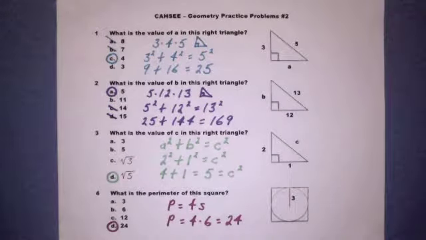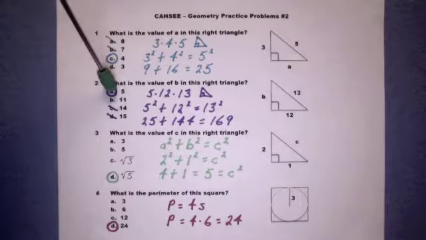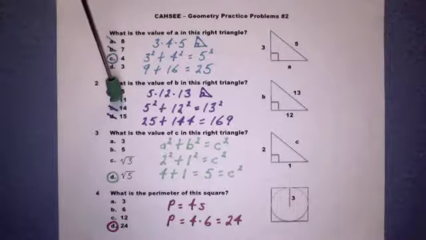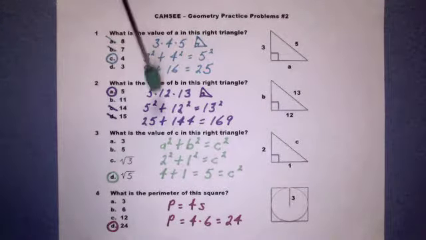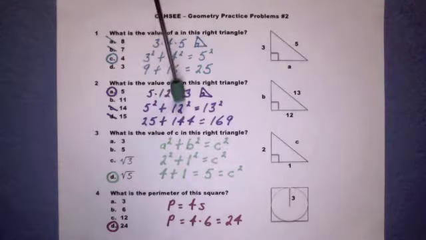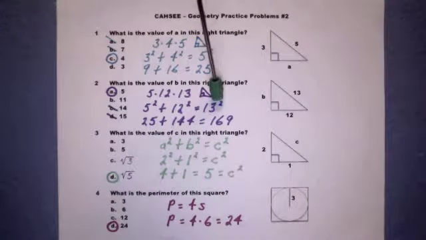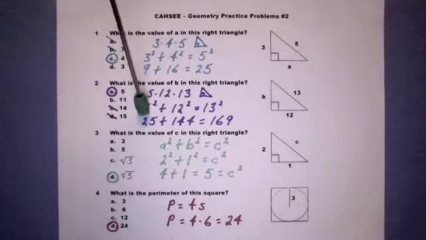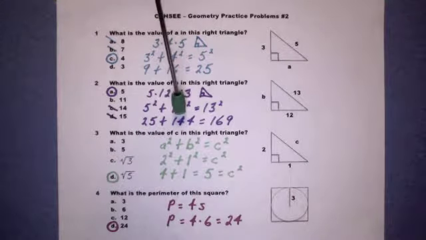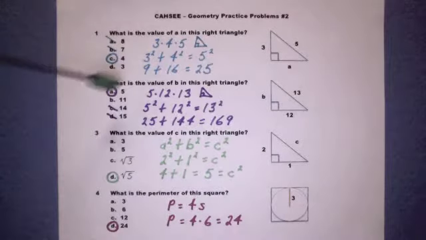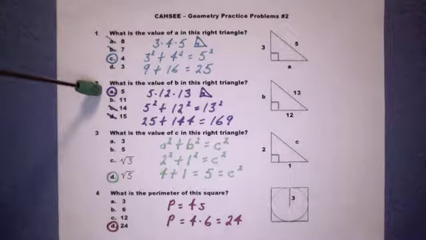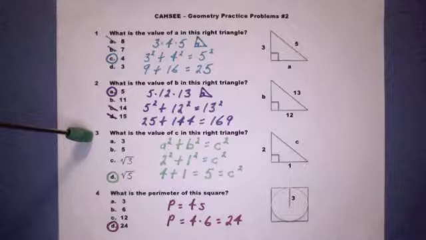Now, if you did not remember that, I would try 5 before I would try squaring 11. So I would have tried this one first. So 5 squared plus 12 squared equals 13 squared. 25 plus 144 equals 169. A is our answer.